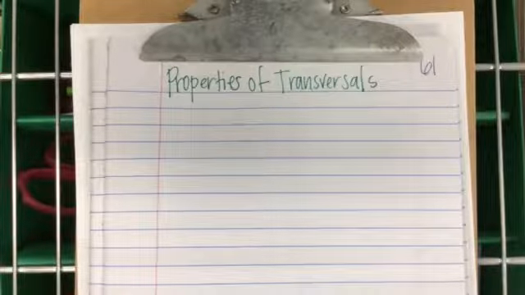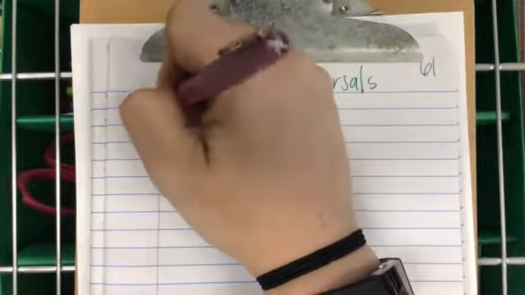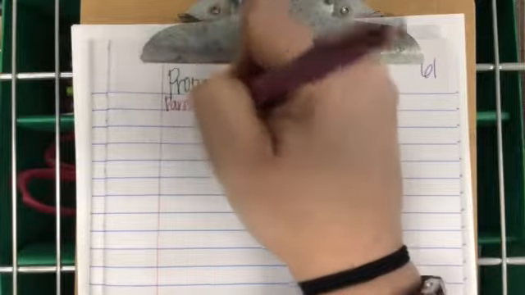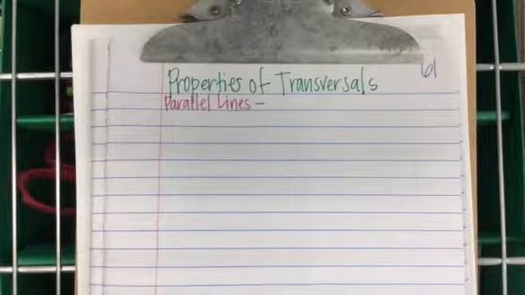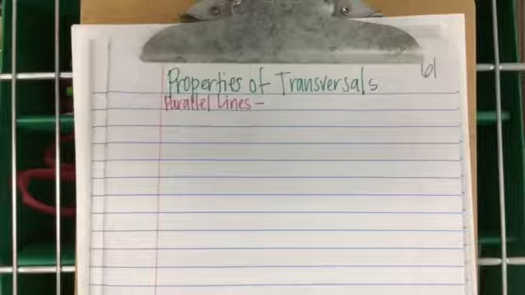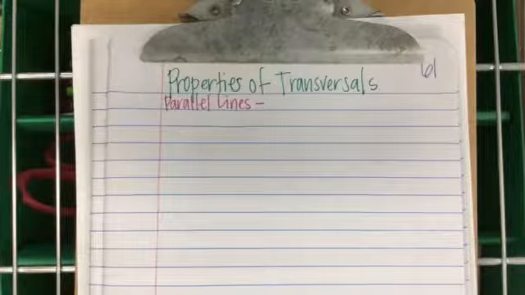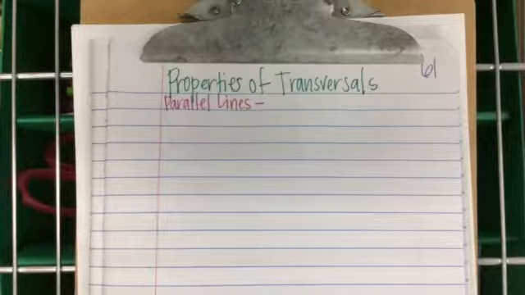Okay. Properties of transversals deal with two things. You have to have parallel lines. Now, we haven't really talked about parallel lines yet. We've talked about perpendicular lines. Perpendicular lines are lines that intersect at exactly 90 degrees. Parallel lines are lines that are opposite from each other that could go on forever without touching.